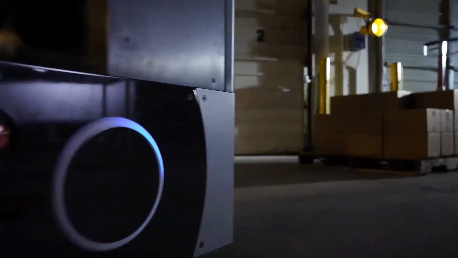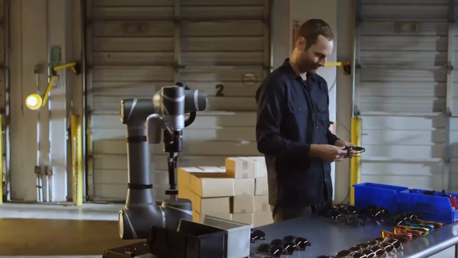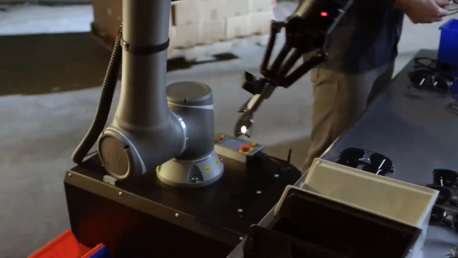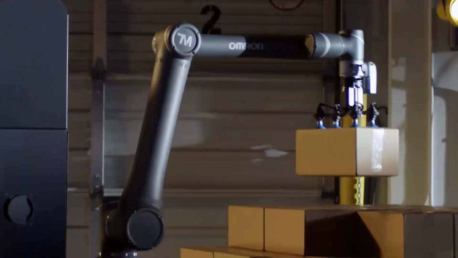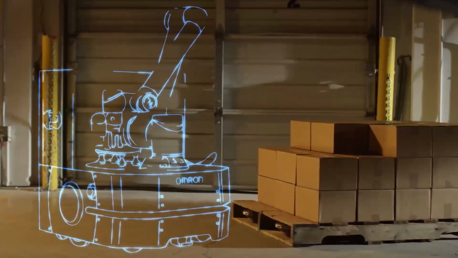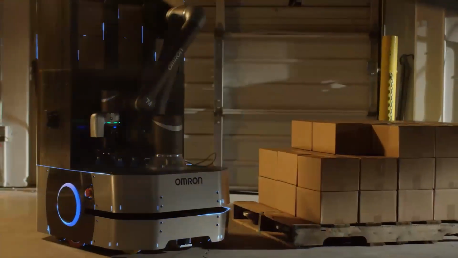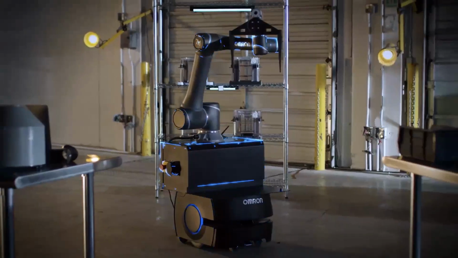Working by itself or integrated into a larger fleet of robots, the mobile manipulator is able to handle complex tasks, including pick and place, assembly, packaging, machine tending, inventory tracking, and transportation, unlocking the true potential of industrial robots. The mobile manipulator solution from Omron. What will you use it for?